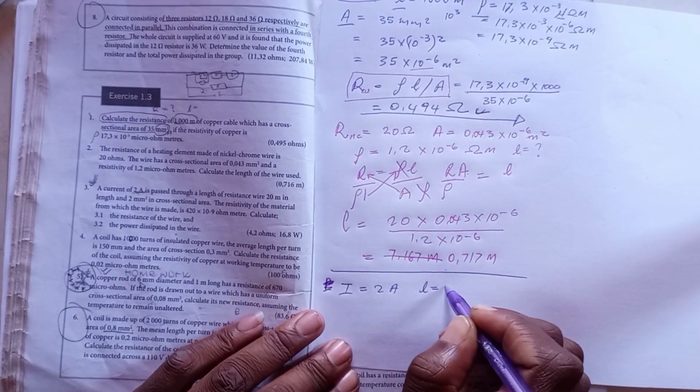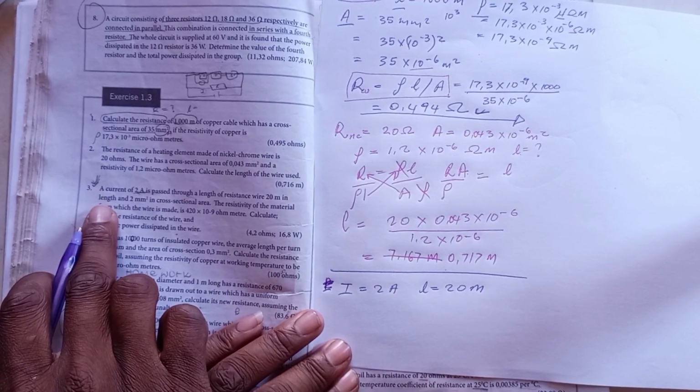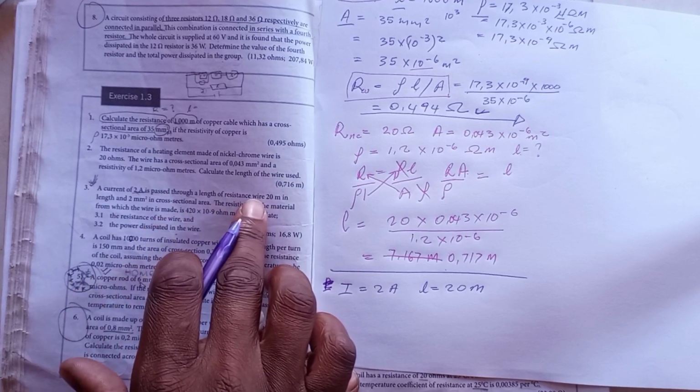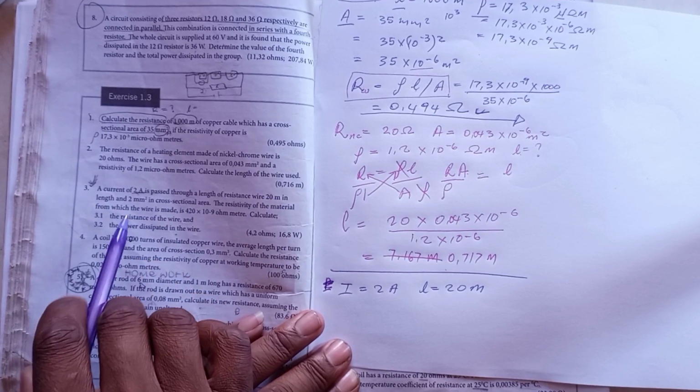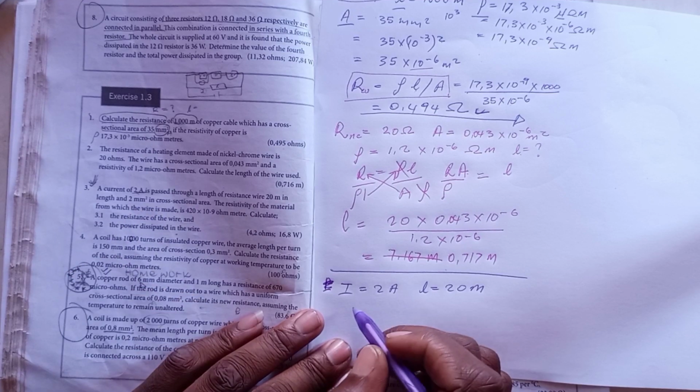We are given L, 20 meters, no conversion needed. They tell us that it is 2 millimeters squared in cross-sectional area.